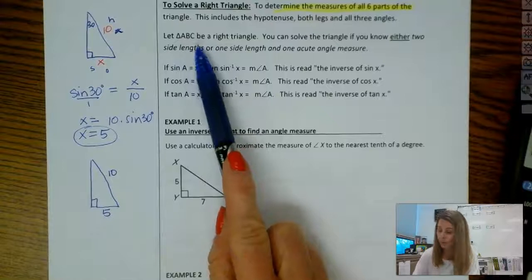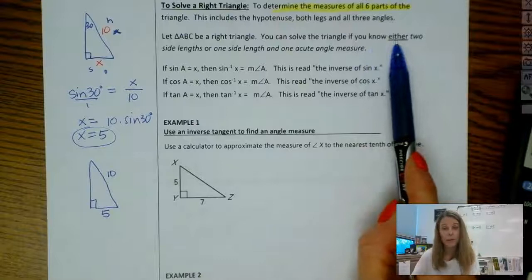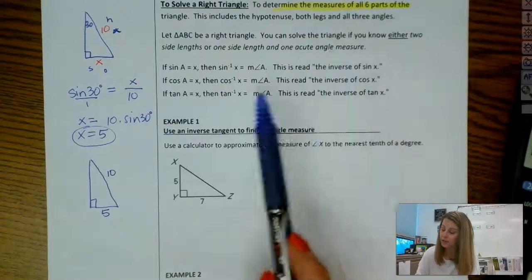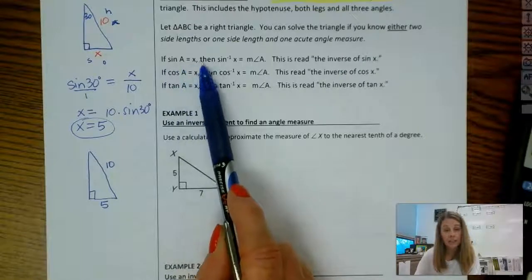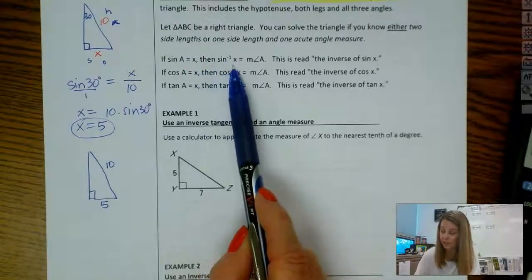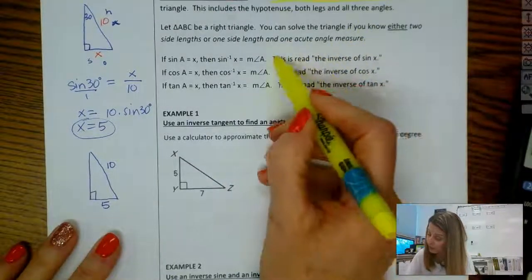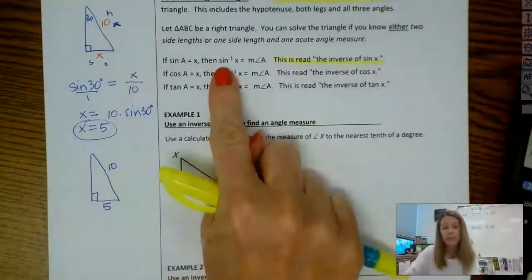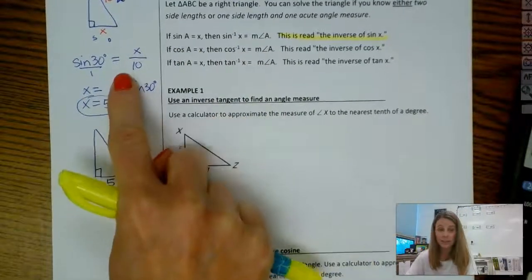Okay, we're going to let ABC be a right triangle. You can solve the triangle if you know either 2 side lengths or 1 side length and 1 acute angle measure. So I want you to see these 3 items. If the sine of an angle is x, then the inverse sine of x is the measure of the angle. So when you see that, this is what I want you to say in your mind. I don't want you to say sine to the -1 power. I want you to say the inverse sine is the measure of the angle. So relate that to this.